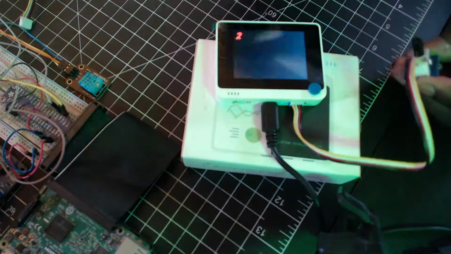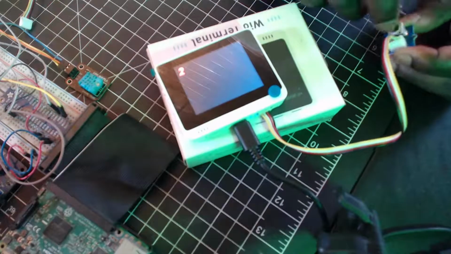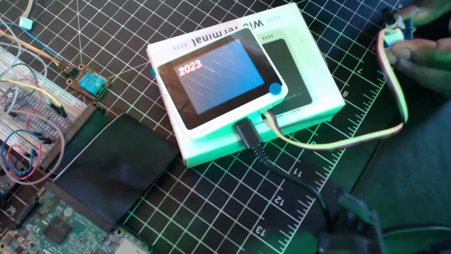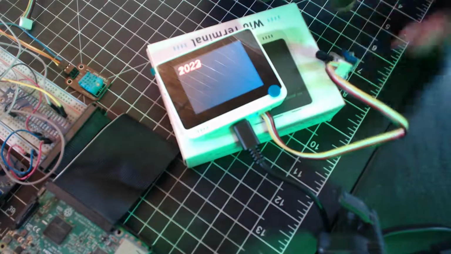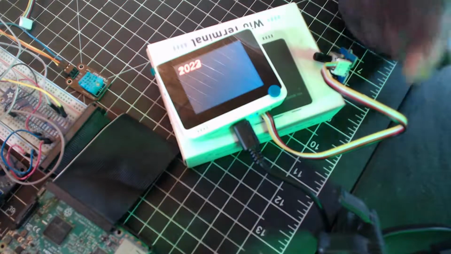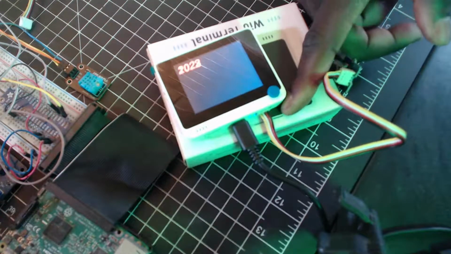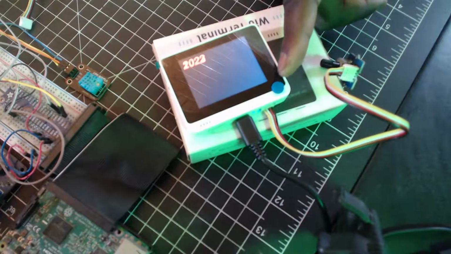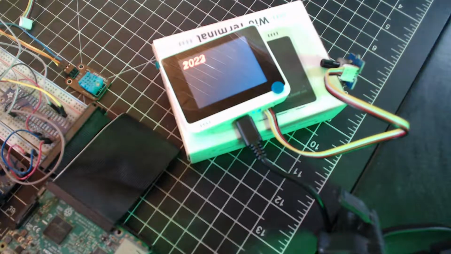If I twist it all the way to the end, 2023, right? So if I pull it back, so we're now using the analog, one of the Grove ports connected to an analog sensor, and then we are drawing this on the screen. All right, so that's how to use the analog.